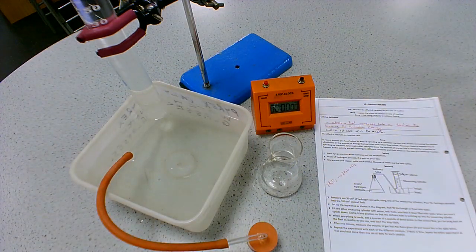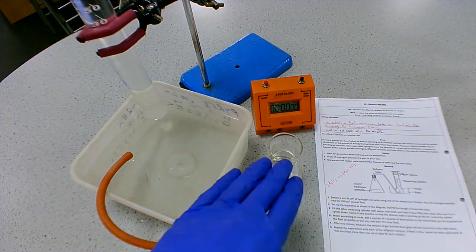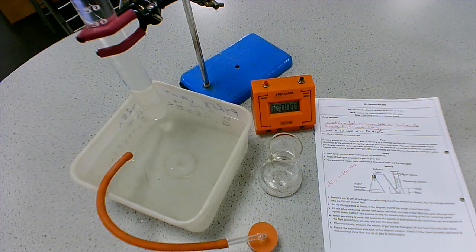Now I'm just going to demonstrate the method. I'm not going to go through the whole experiment. I'm not going to repeat it for different catalysts, and we can go through some results afterwards. So I've got my hydrogen peroxide, everything else is set up, and if we look at the method, it just says to add your catalyst, replace the bung, and then measure the volume of oxygen collected after 100 seconds, I believe it says.